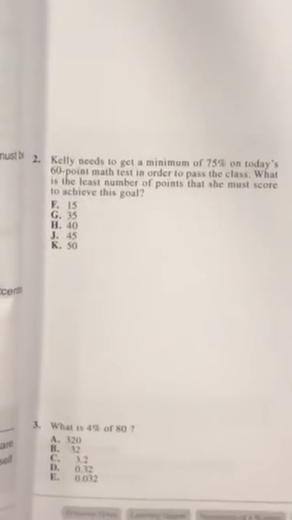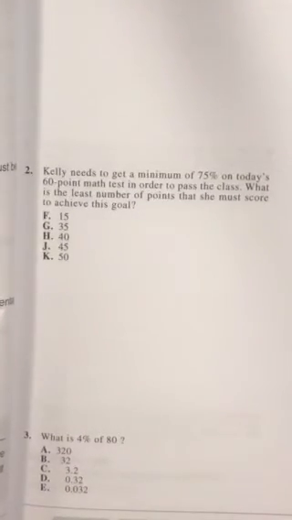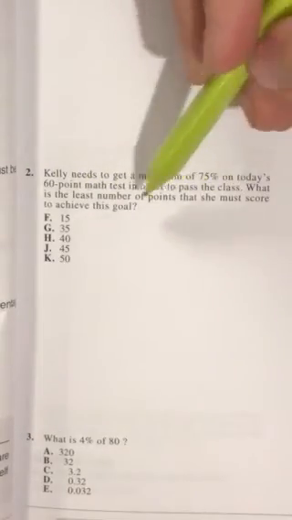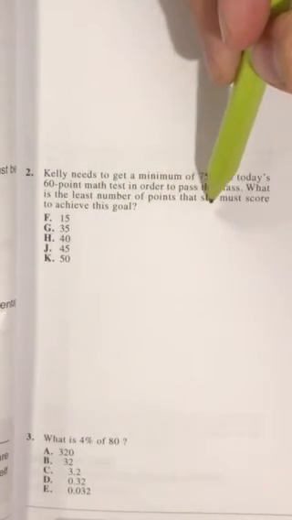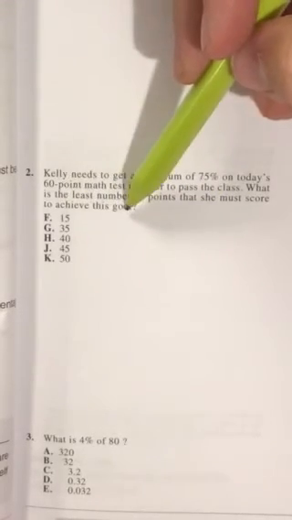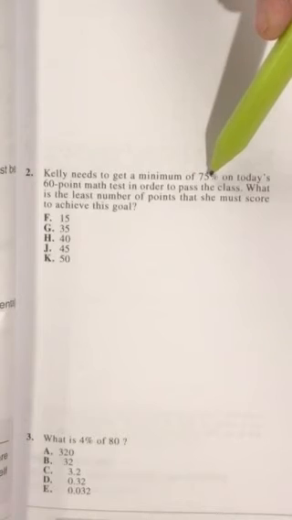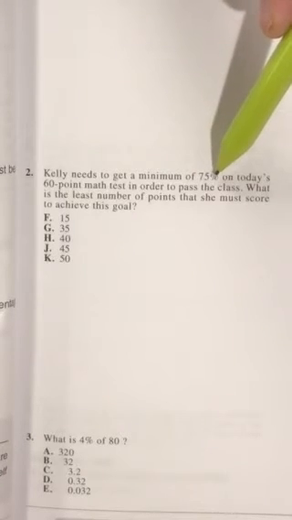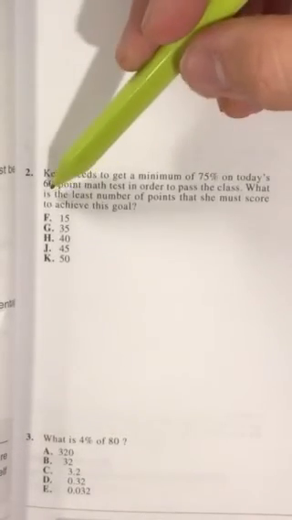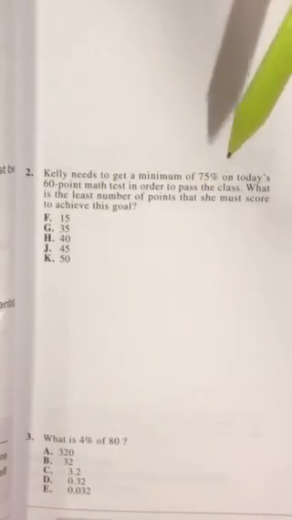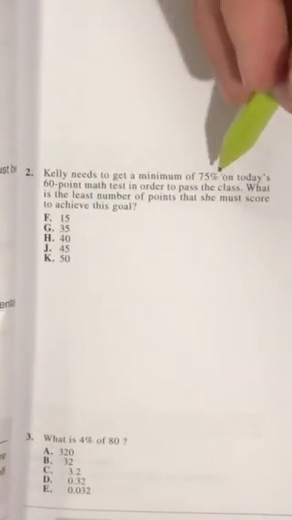Kelly needs a minimum of 75% on today's 60-point math test in order to pass the class. What is the least number of points she must score to achieve this goal? Can I multiply by a percent? No, I can't do it. So I have to turn it into a decimal. 60 times 0.75. Again, you can come up with what the answer is.